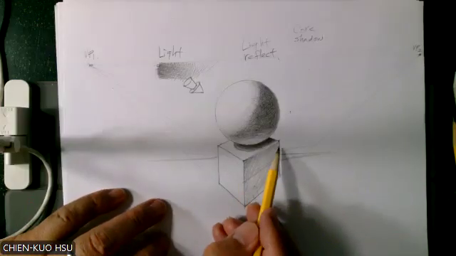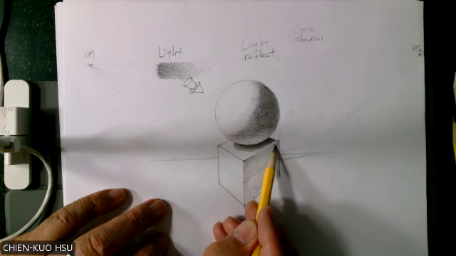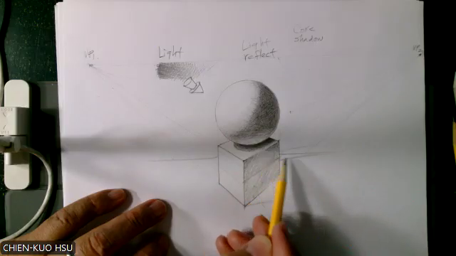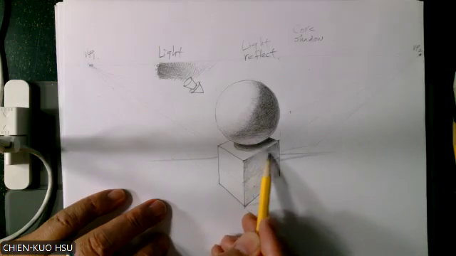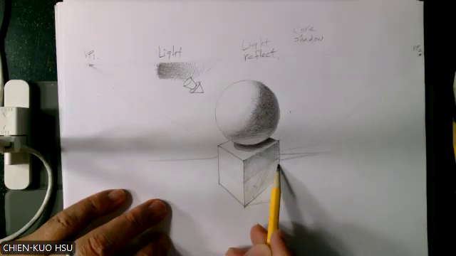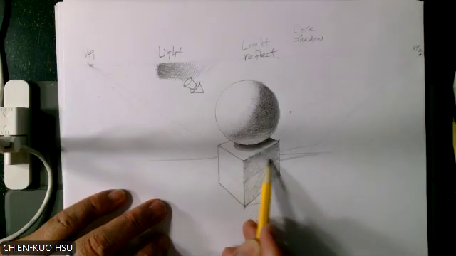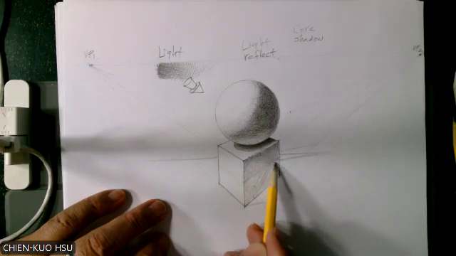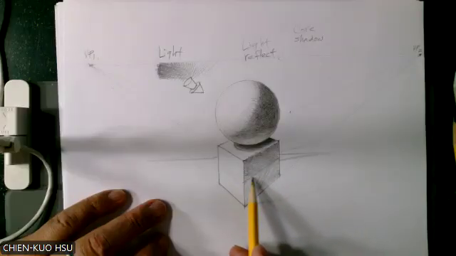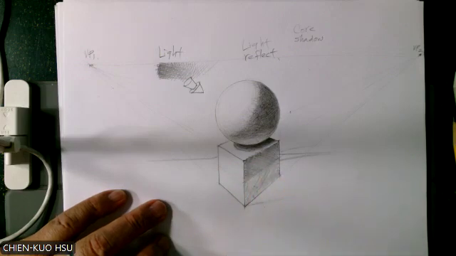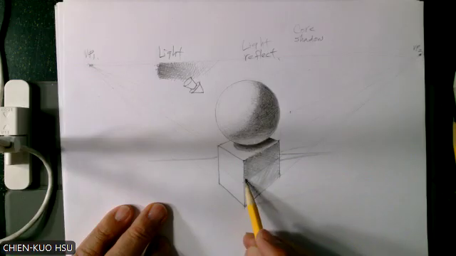Don't press really hard. Okay, so go here, cross.